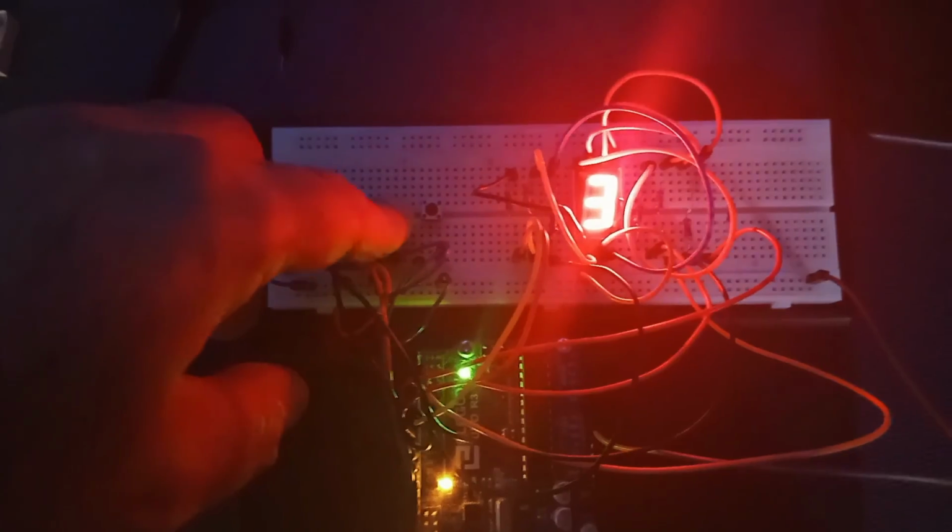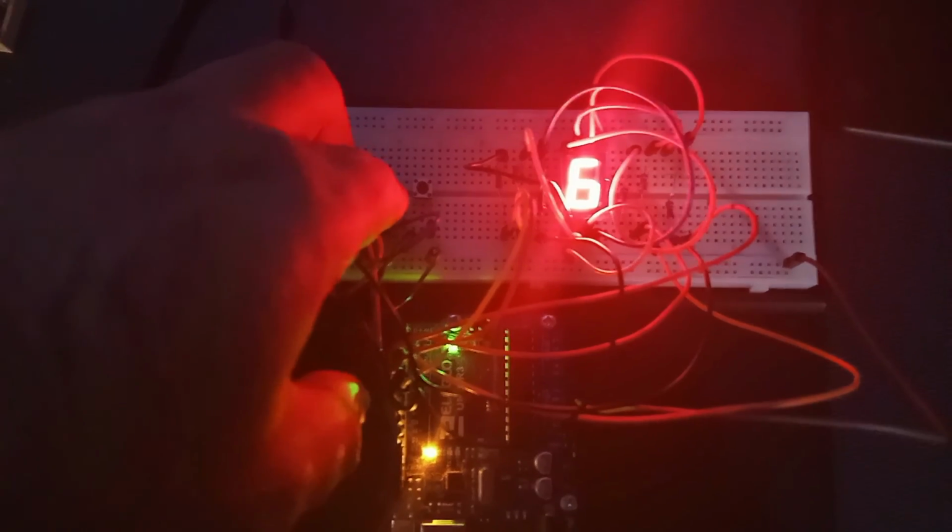So it goes in succession. If you press button 1, you get a 1. If you press button 2, you get a 2. If you press button 3, you get a 3. If you press button 4, you get a 4. Now, if you press button 1 and 2 together, you get 5. 2 and 3 together, you get 6. 3 and 4 together, you get 7. 1 and 3, you get 8. 2 and 4, you get 9.